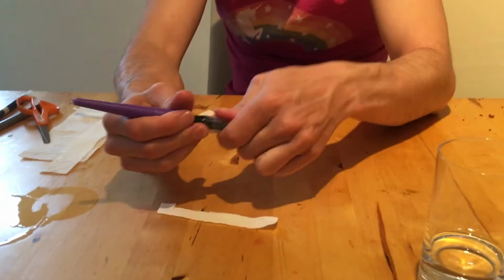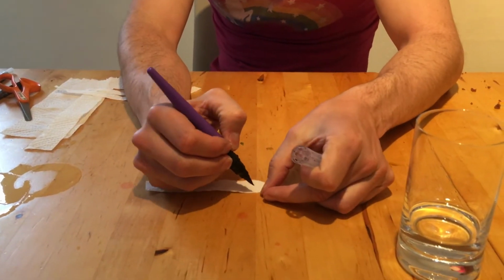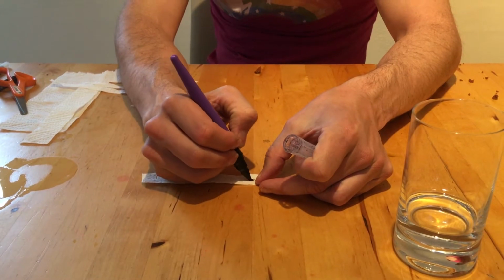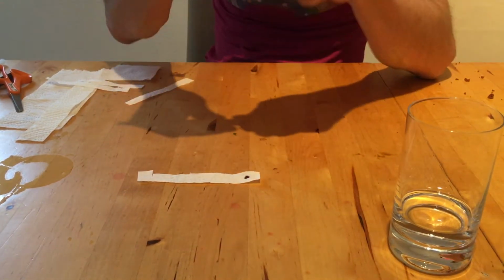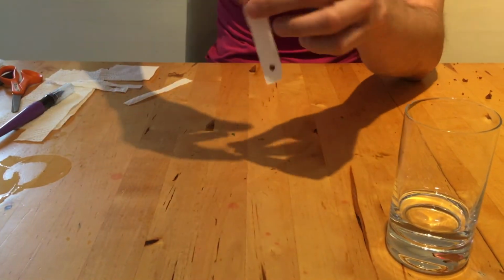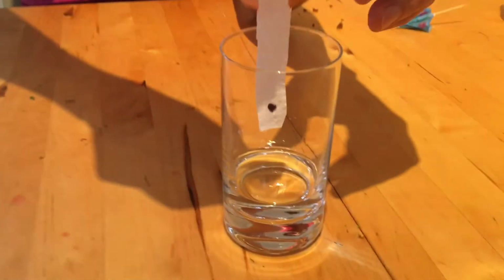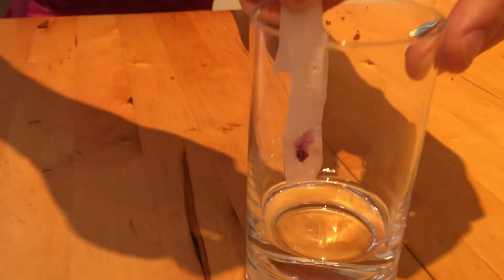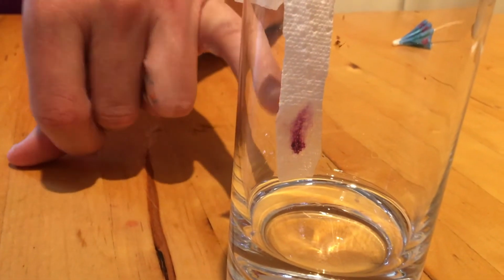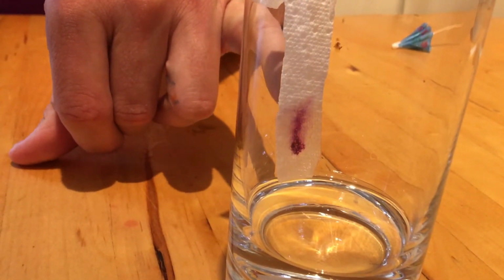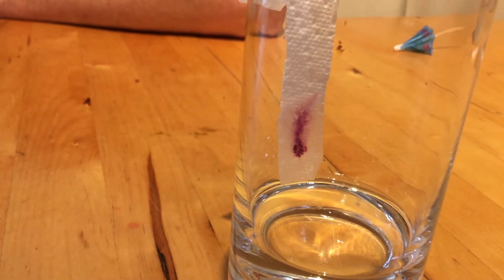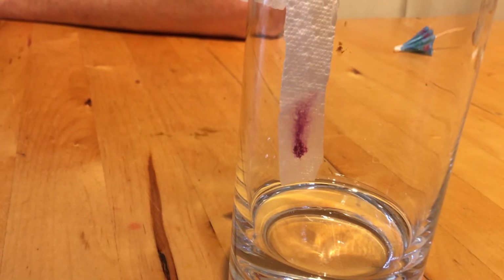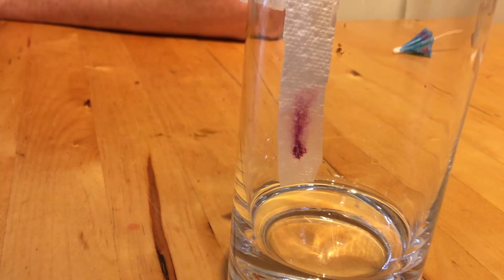What we can do is take a pen, a simple felt tip pen typically with water soluble paints, and put a drop of the paint on there. If we let it touch the bottom of the water, of course you're going to see the colour being taken up with the water column as it moves up the paper. So this is due to the capillary effect.